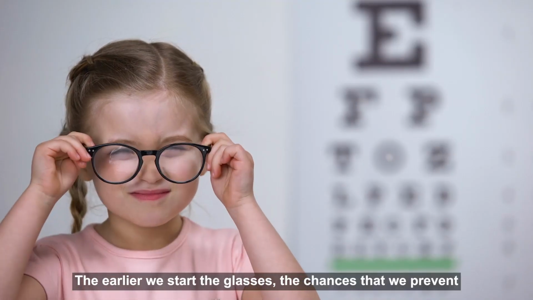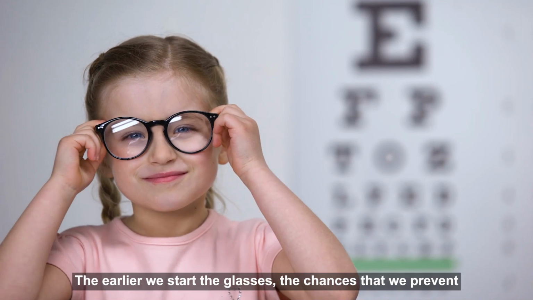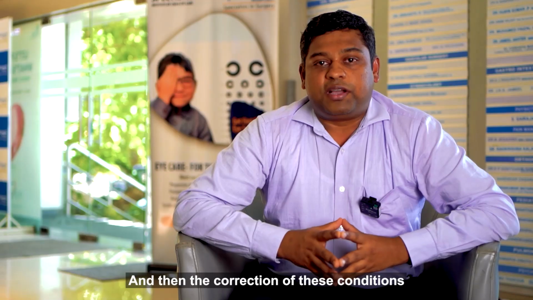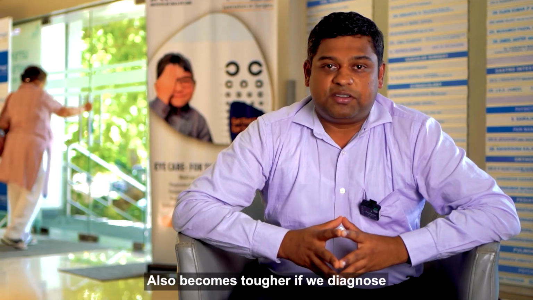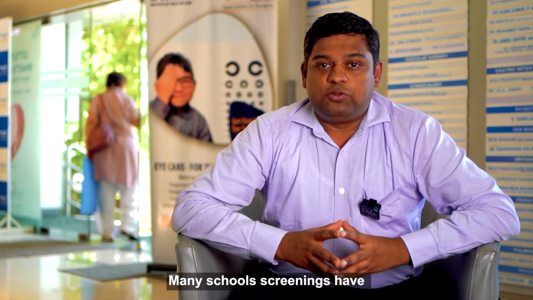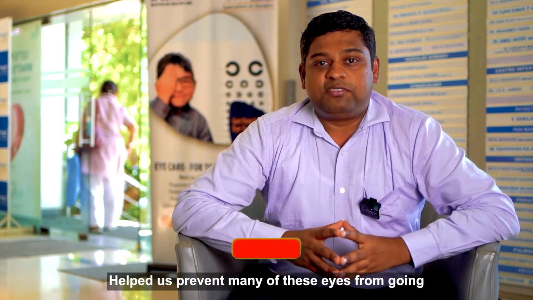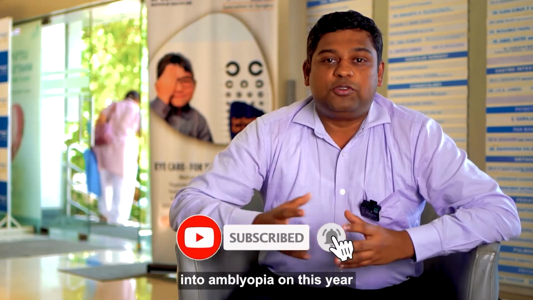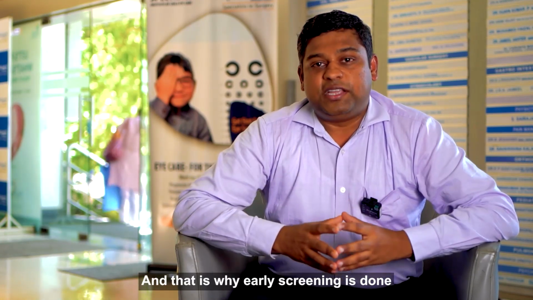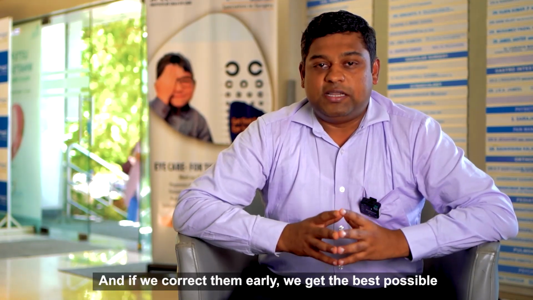The earlier we start the glasses, the better the chances that we prevent such things from happening, and the correction of these conditions also becomes tougher if we diagnose them at a later age. Many school screenings have helped us prevent many of these eyes from going into amblyopia or lazy eye, and that is why early screening is done at Apollo Spectra Hospitals, and if we correct them early, we get the best possible visual outcome.